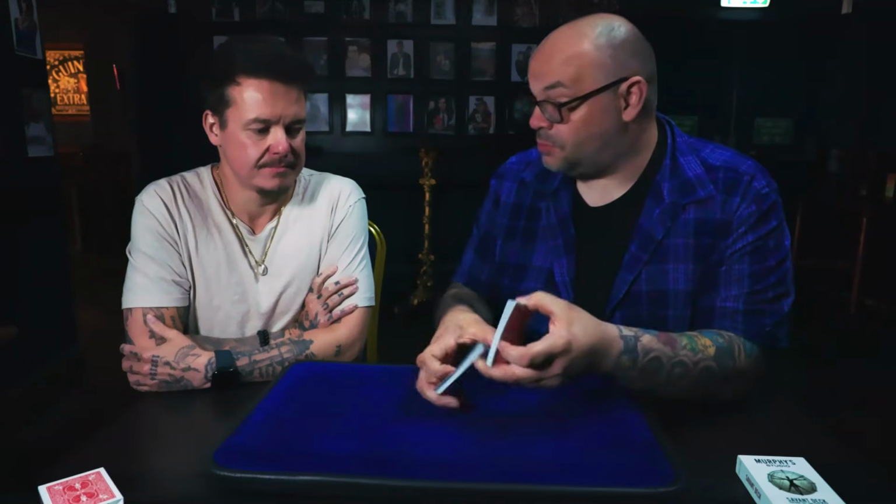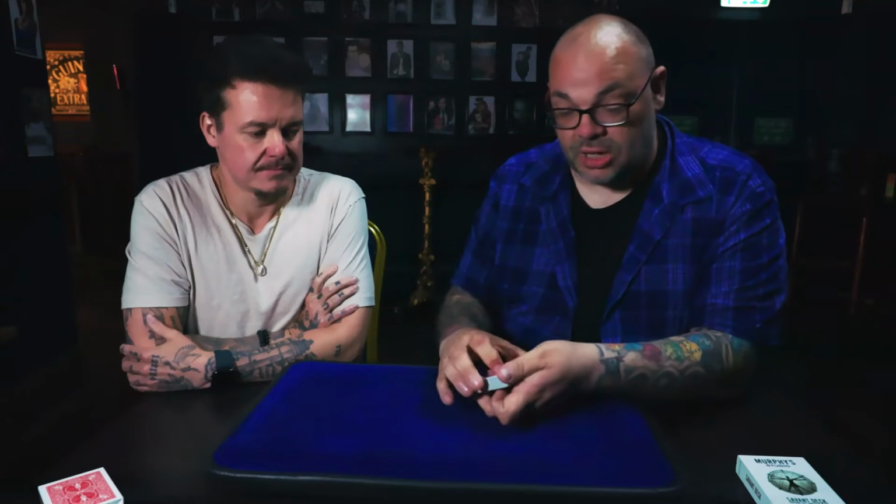So for those of you that weren't following that, let me explain it very, very quickly. So you give the spectator the cards, you have them shuffle the cards. They can shuffle them, obviously, as we know by this point, as much as they want to. They can cut the cards as much as they want to.